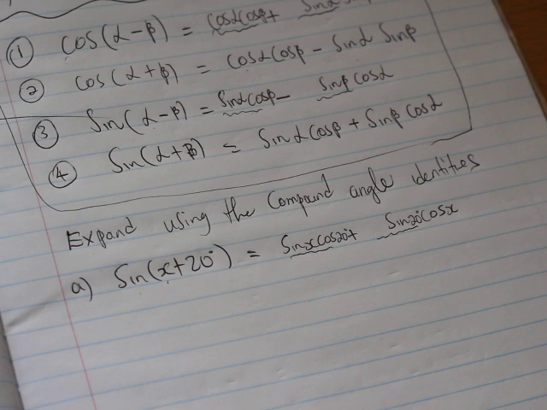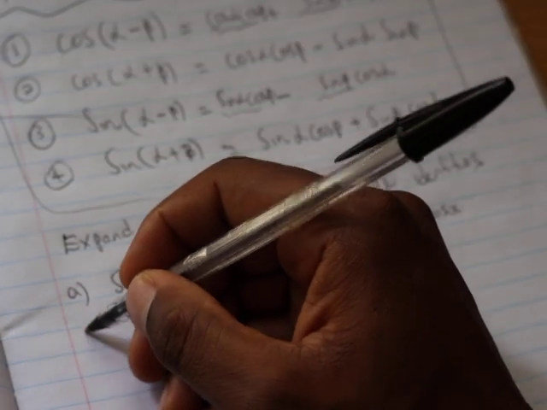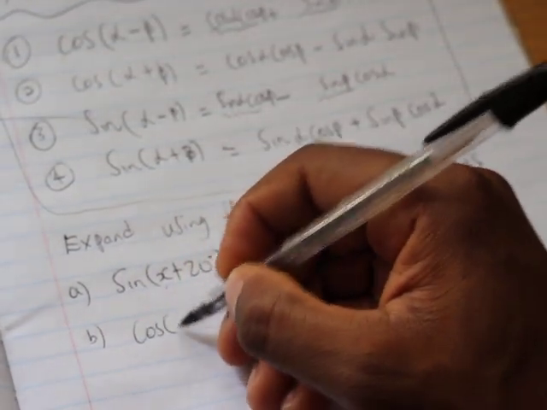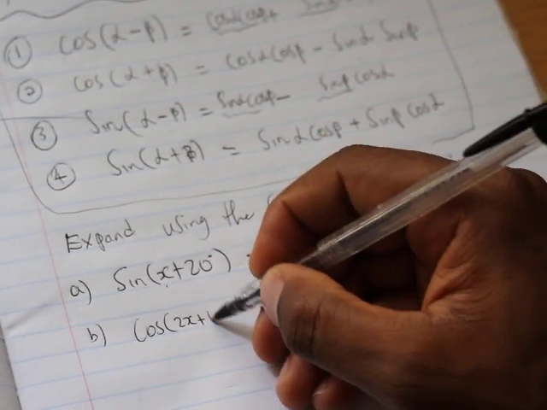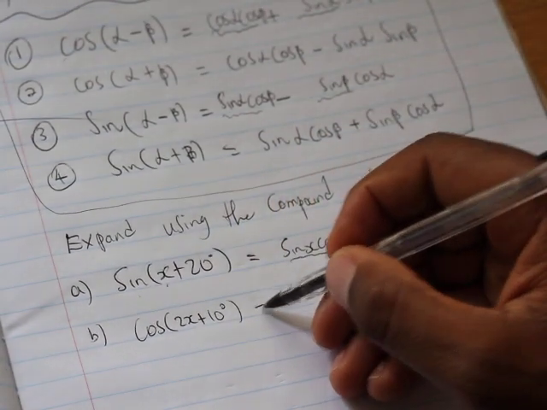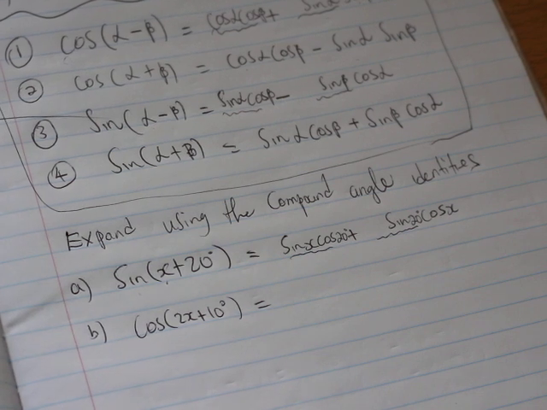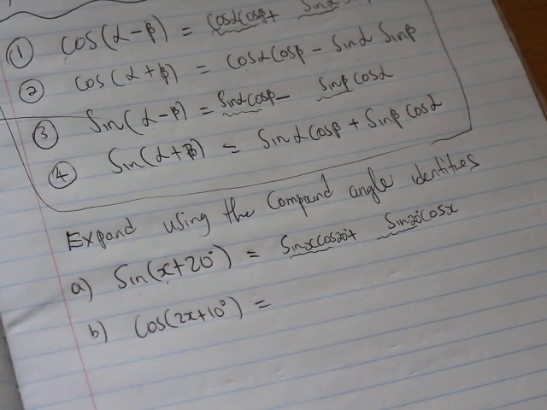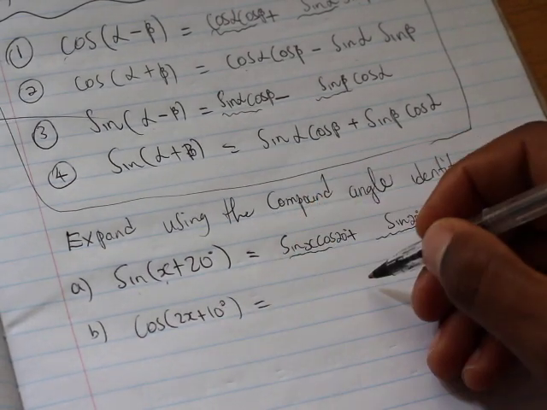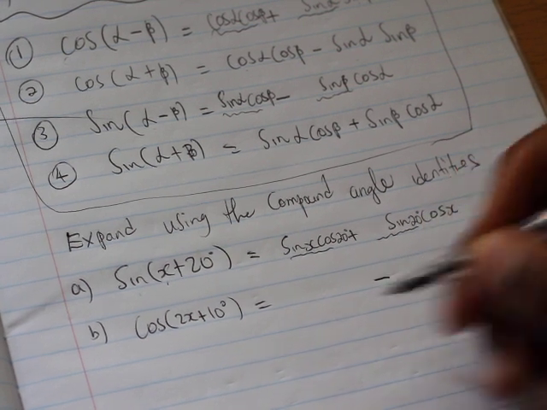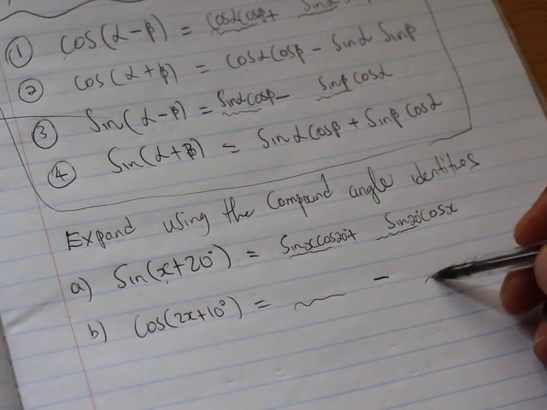Second problem: the cosine of 2x plus 10 degrees. The first thing we do is look at the middle sign. It's plus over there, so we're going to have minus. Then we figure out what products are going to be there.